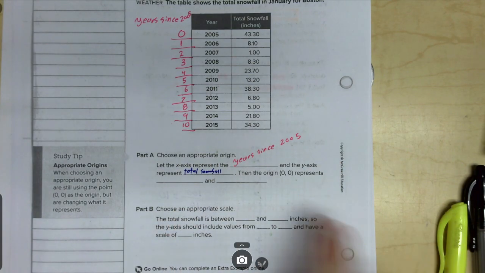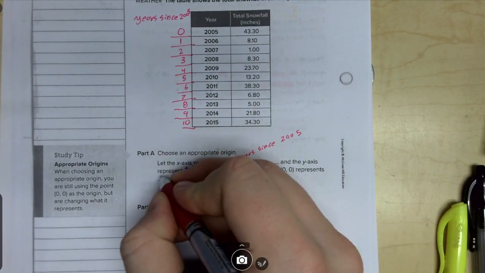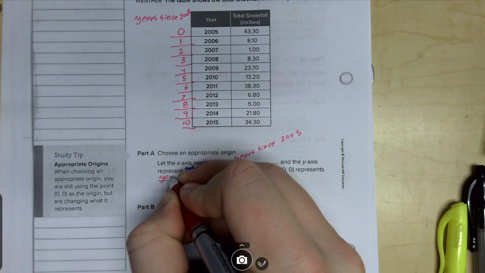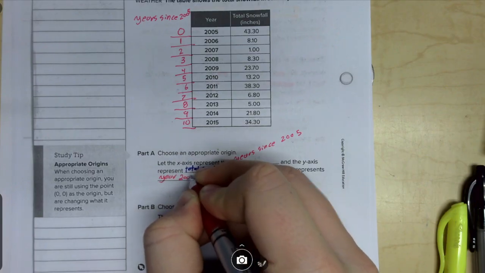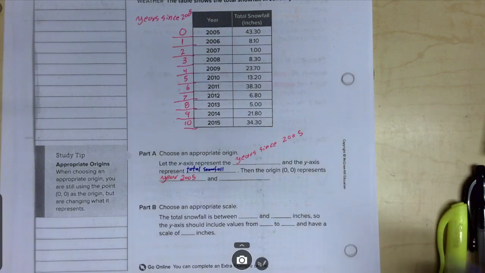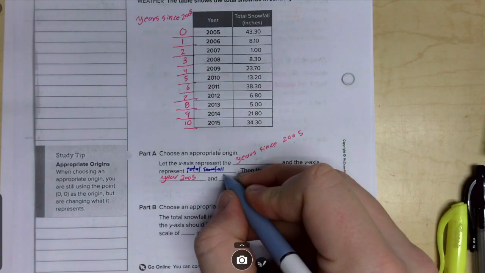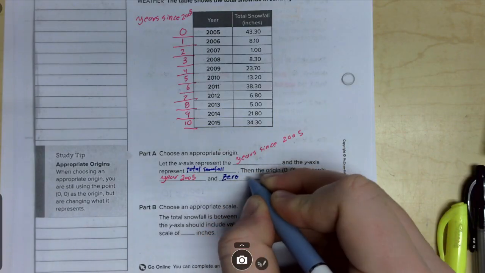All right, then it says the origin 0, 0 represents, well, it'll be the year 2005, because that's what our 0 point represents. And since y is representing snowfall, a 0 in the y value means 0 snowfall.